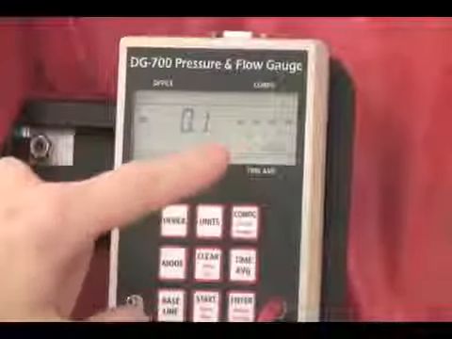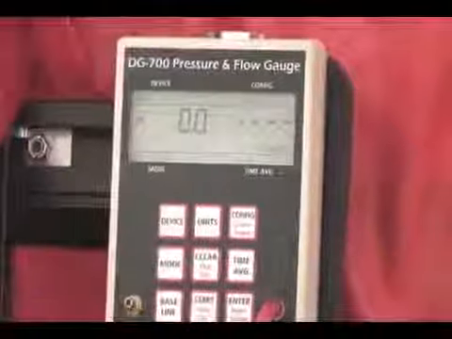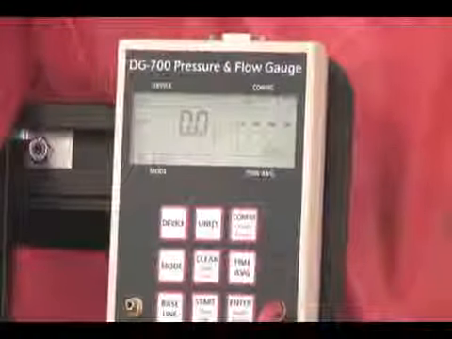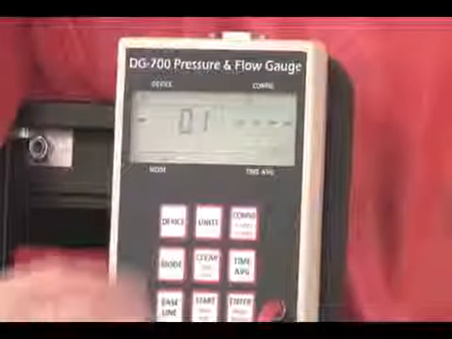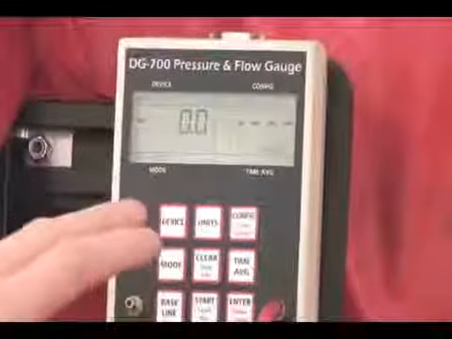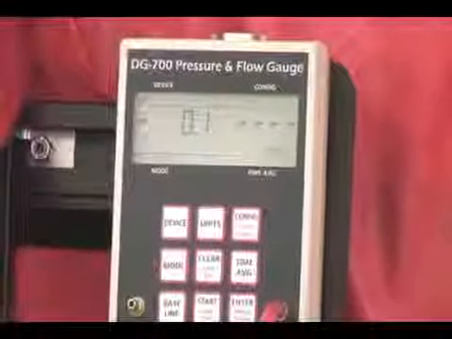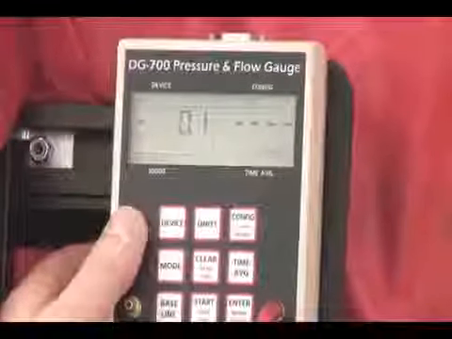This CFM at 50 pascals is an extrapolation mode that we'll show you later, where you don't have to achieve the exact test pressure. You can get an approximate test pressure, say 45 to 55 if you're trying to achieve 50, and this will mathematically extrapolate it to 50 pascals as if you were at 50 pascals. And this is one that is very, very commonly used with blower doors.